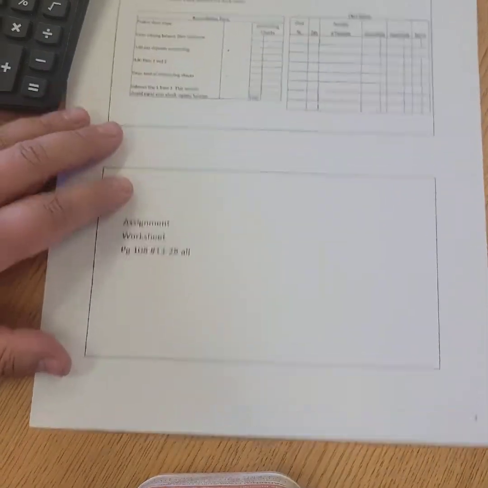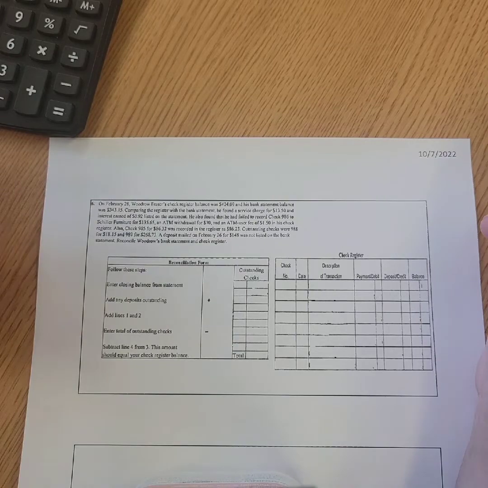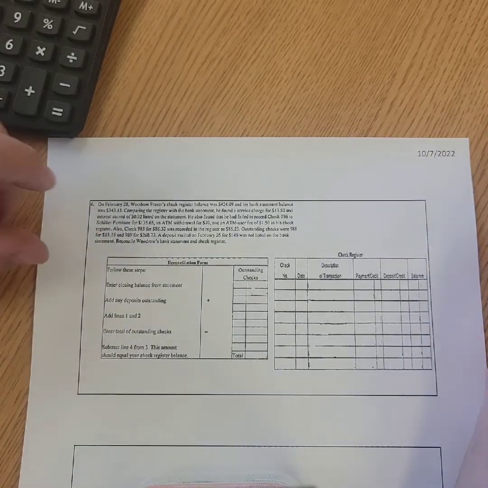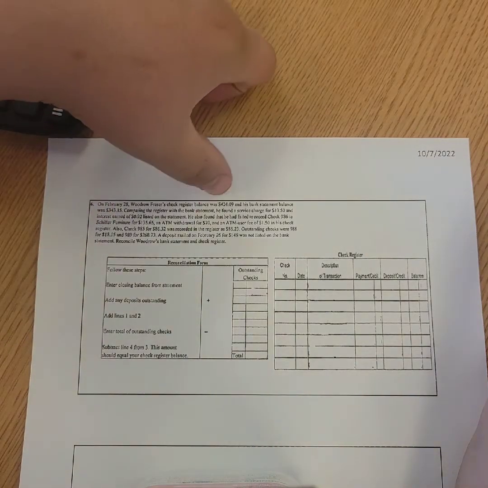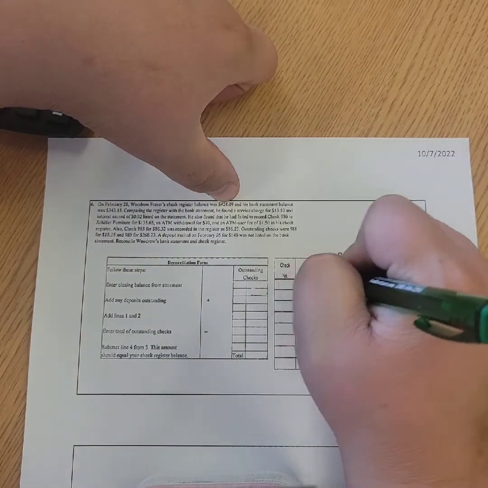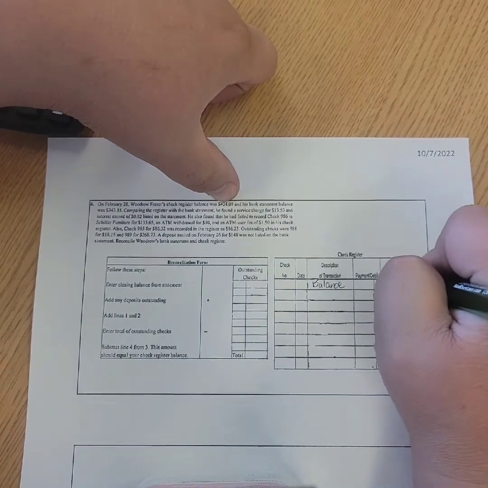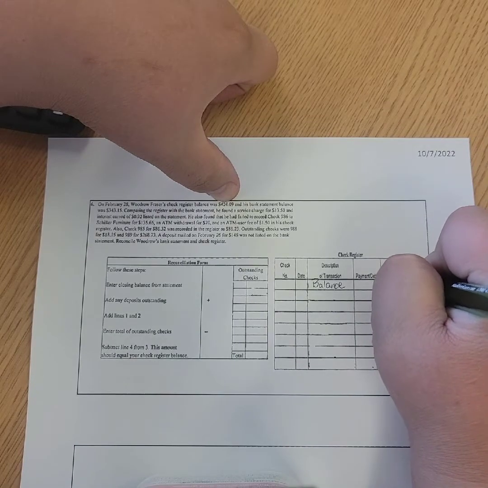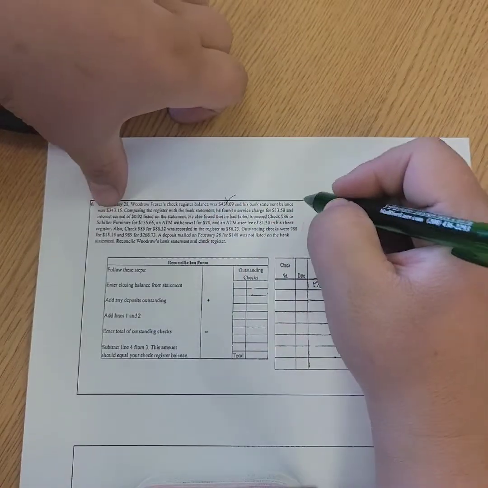So then we have a big one. So here we go. And you'll probably need the notes to be able to see this because I don't think you're going to be able to read it from the video. Okay, so on February 28th, Woodrow's check register balance was $424.09. Sorry. So we're going to go balance of $424.09.